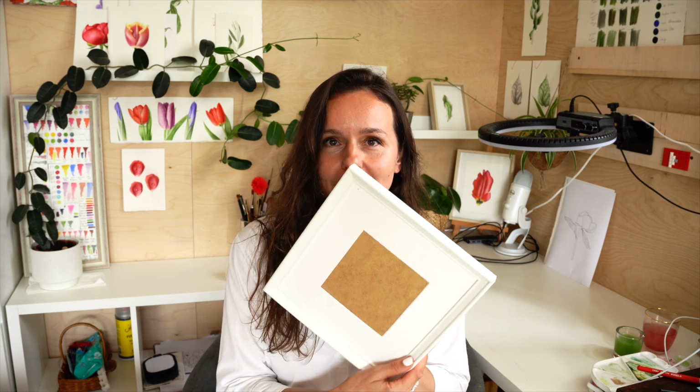I'm back in my studio, and before even starting to make reference, line drawing and everything, I need to figure out how I will represent my painting. So I have a frame. This is quite small frame, and I will measure it, make this square on original painting paper, and then I will make line drawing from my reference photo.